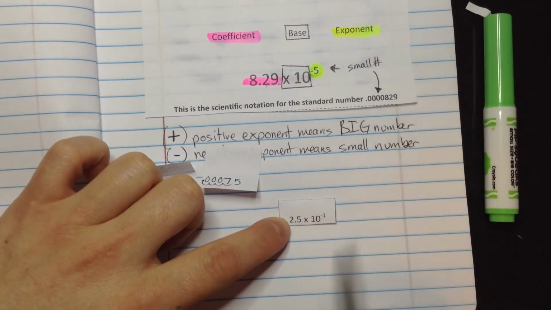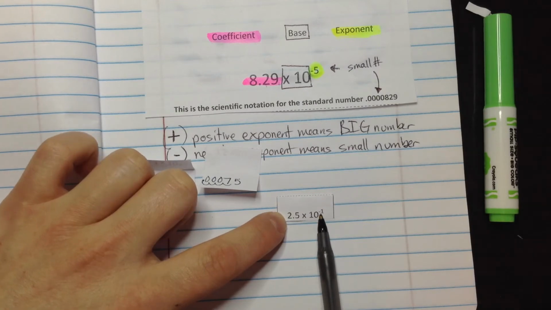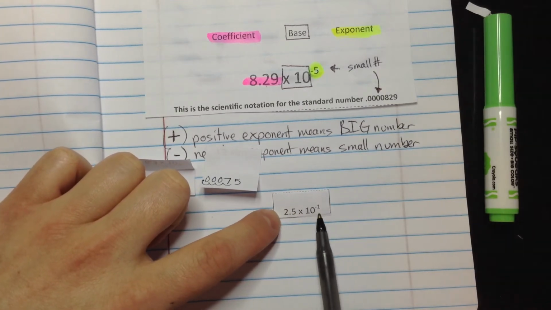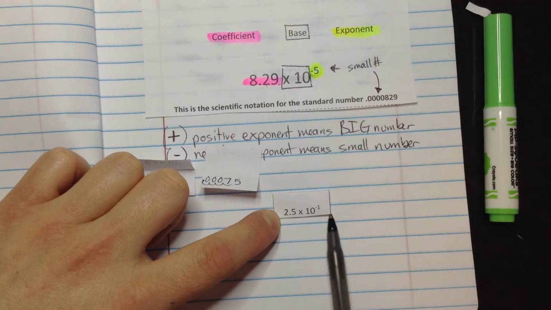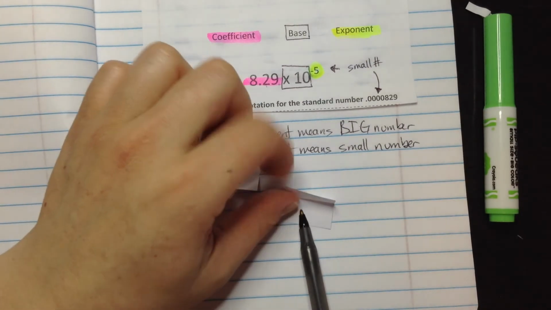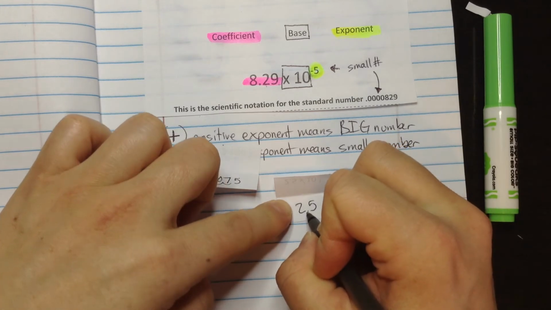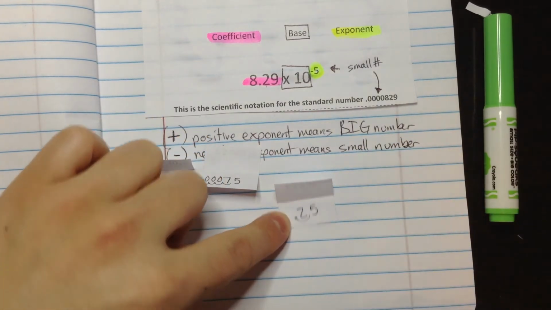Alright, 2.5 times 10 to the negative 1. Negative 1, making it a smaller number. But I'm only moving the decimal 1 place. So if I move it this way, it becomes 25. Move it that way, it's 0.25. 0.25 is a smaller number, so move the decimal 1 space that direction, 0.25.